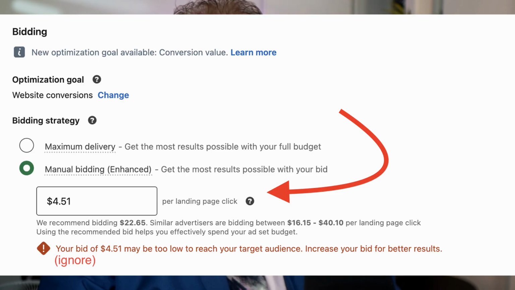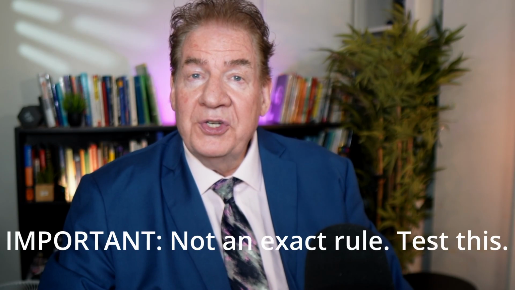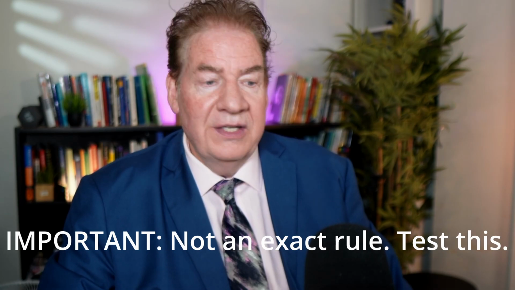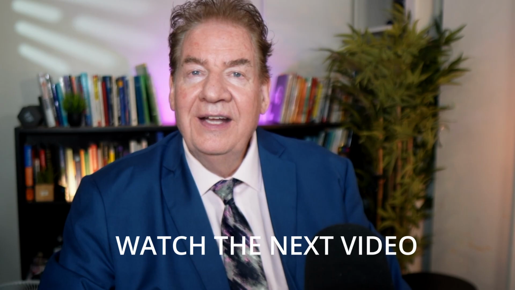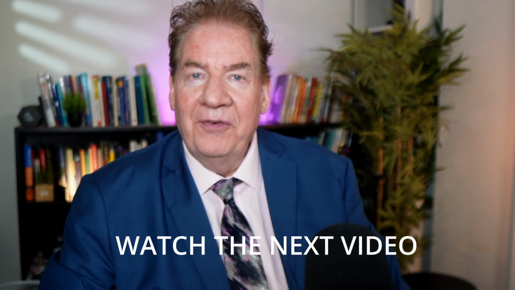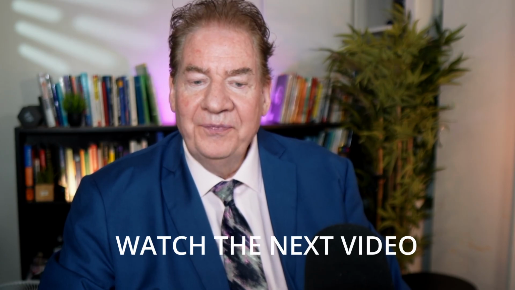Here's the change. Under budgets and schedule in Campaign Manager, switch the bidding strategy, as you can see here, from maximum delivery to manual CPC. Then enter your starting bid at 20 to 30% below what LinkedIn suggests. Three settings, all three corrected, and now let's build the campaign the right way from the ground up.